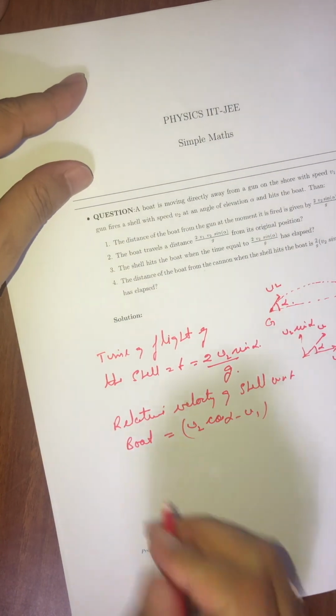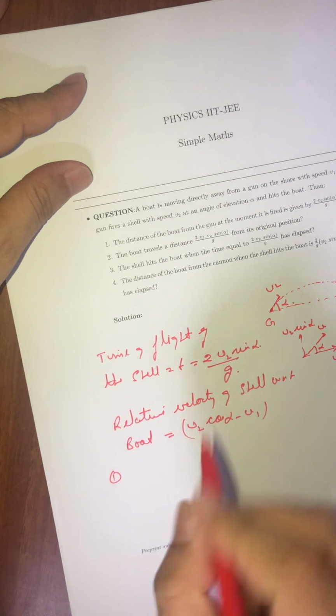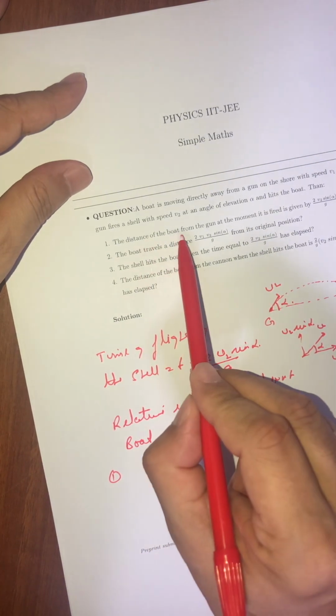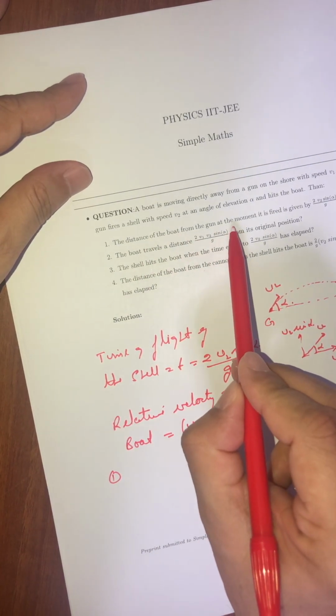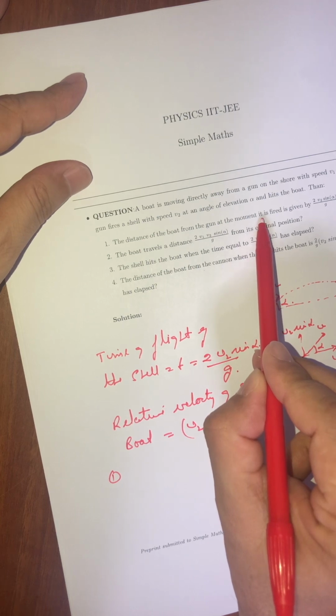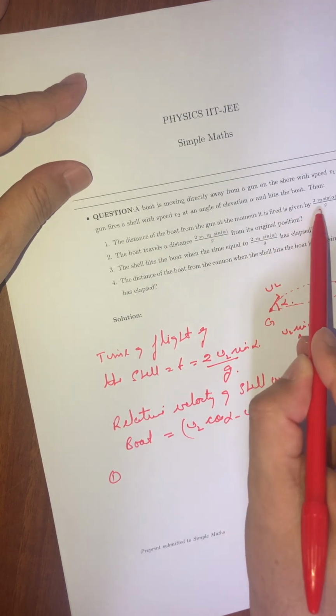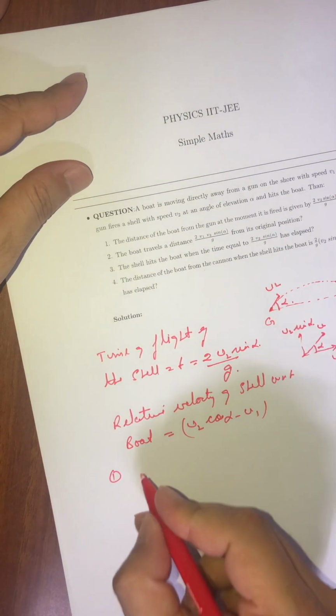Okay. So first we are going to find out the distance of the boat from the gun at the moment it is fired, which is given by this formula. So we have to prove it.